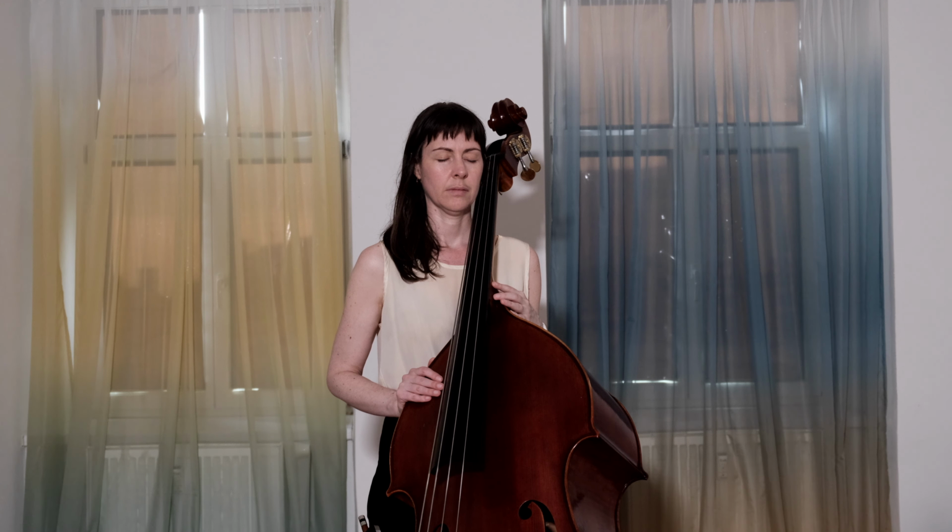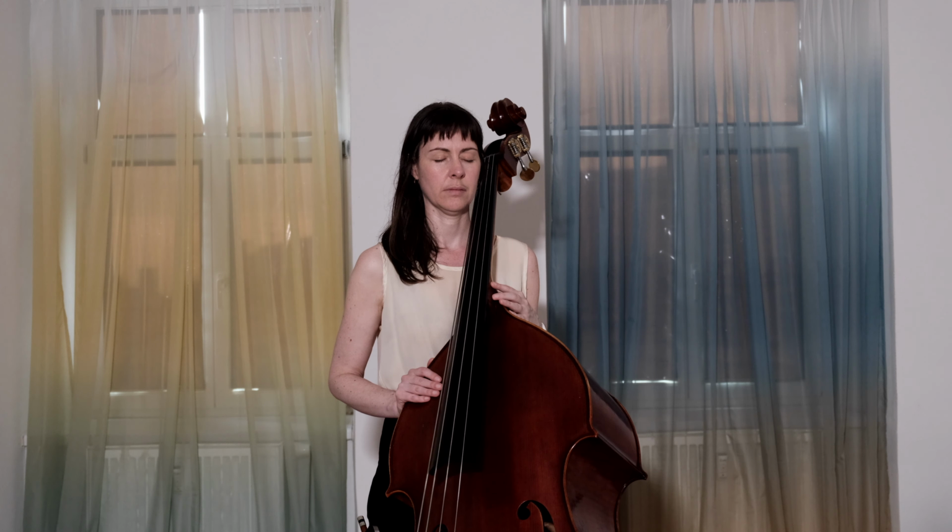The shoulders, the upper back, and the chest.